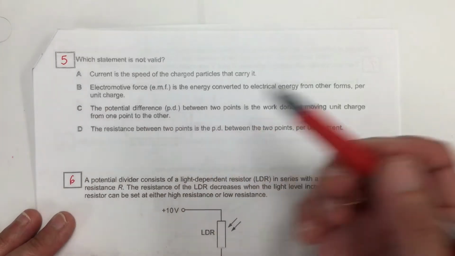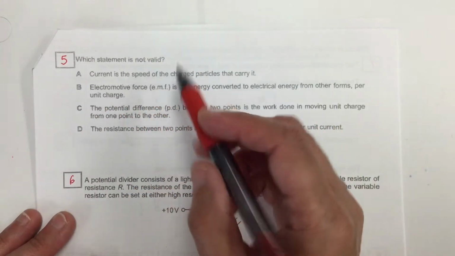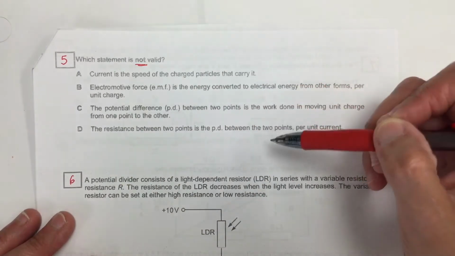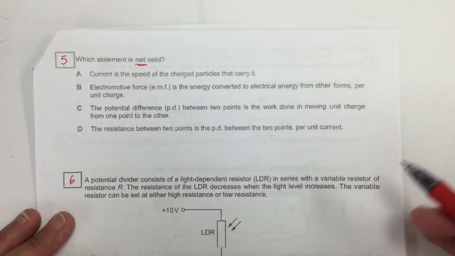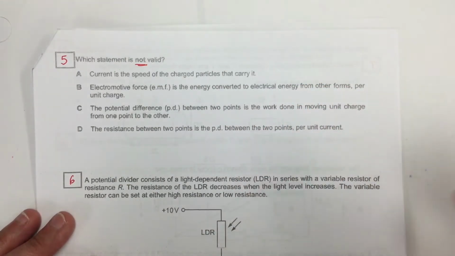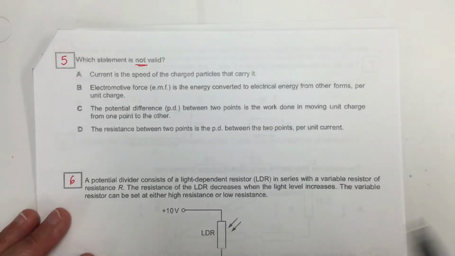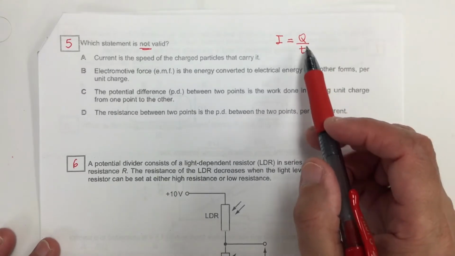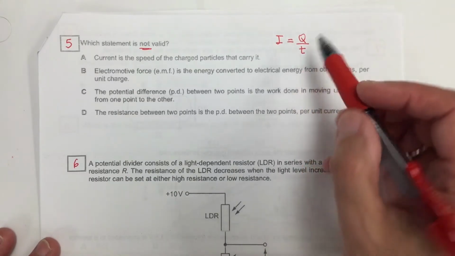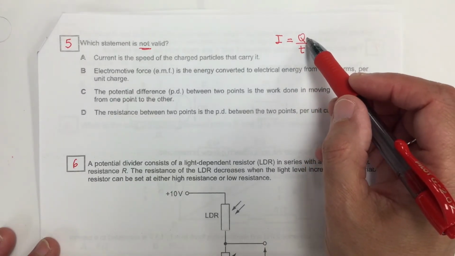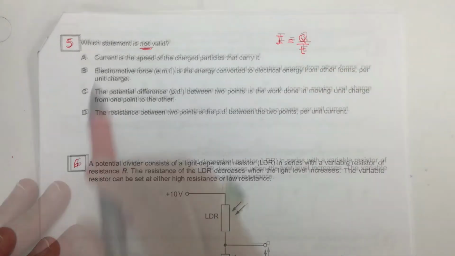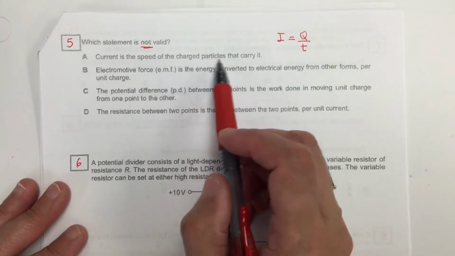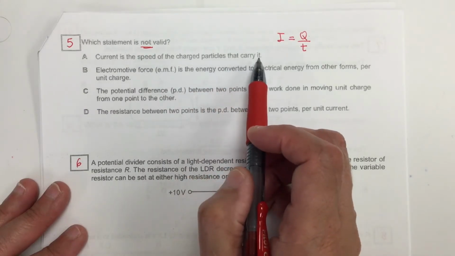Question number 5. Which statement is not valid? So we have to read each one of those and say true or false, and that way we can narrow down to the right answer. The definition of current is the rate of flow of electric charge. Here it says that current is the speed of the charged particles that carry it.